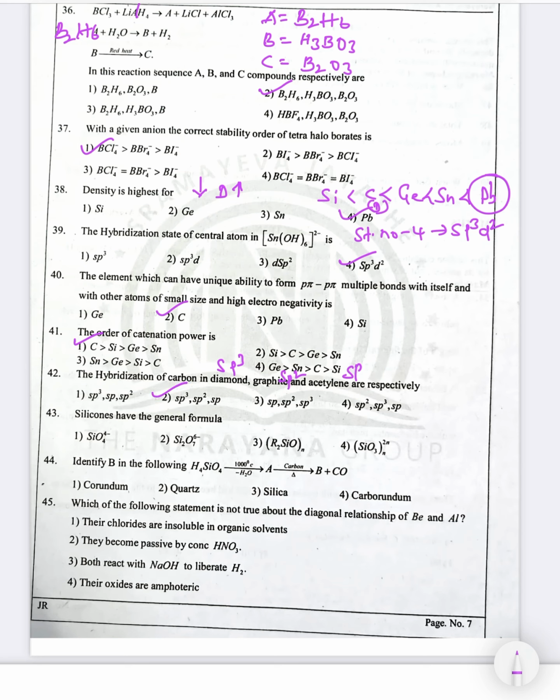Silicones have the general formula R2SiO. So like this we discussed, Si, R, R, O. This is the basic unit of silicones.